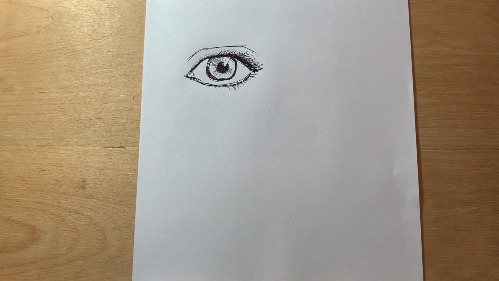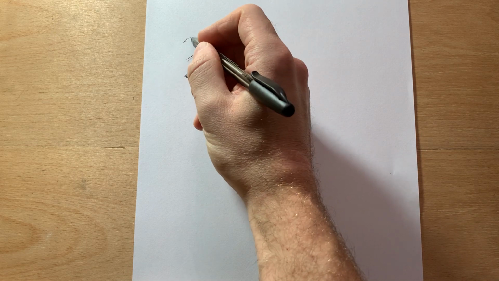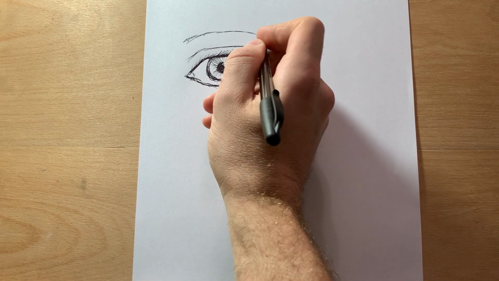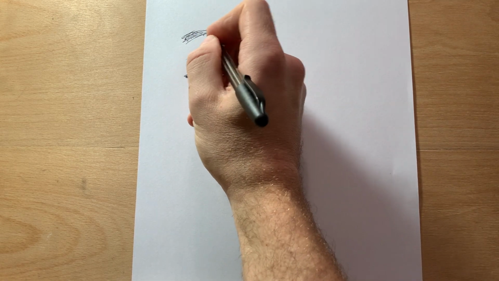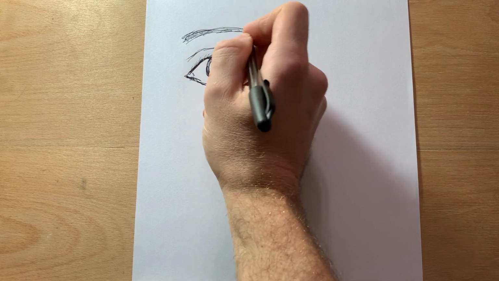We all have different shaped eyebrows, in all different sizes. The important thing when drawing an eyebrow is that you make your little sketch lines in the direction of the hairs of your eyebrow. So if I have an eyebrow that's starting over here, I want to make all of these lines travel in the direction of the hair of that eyebrow.